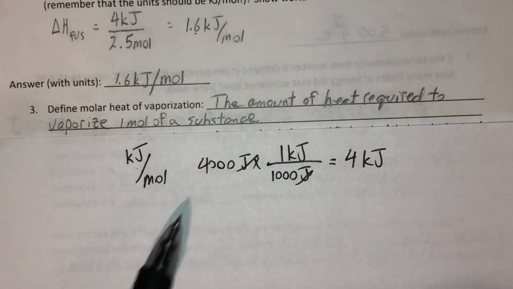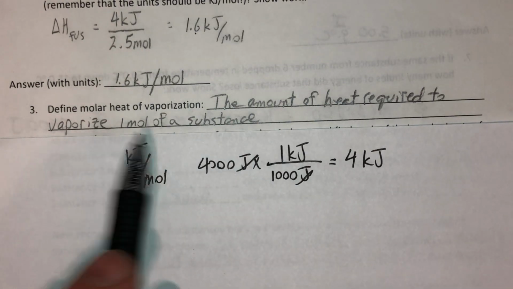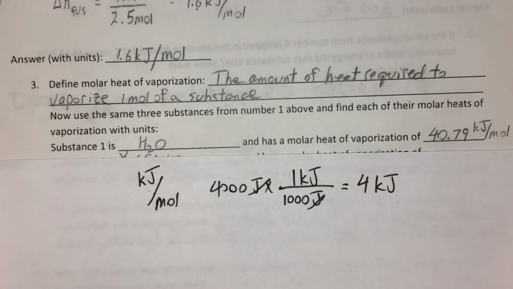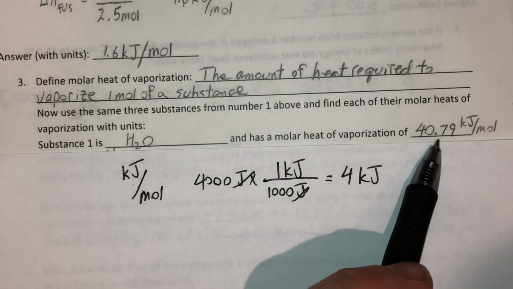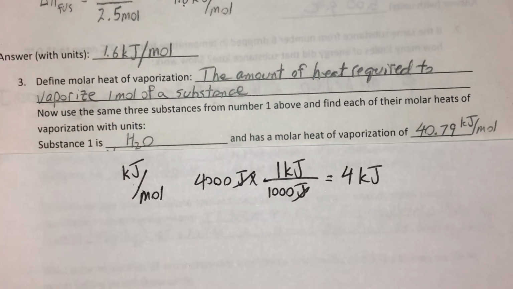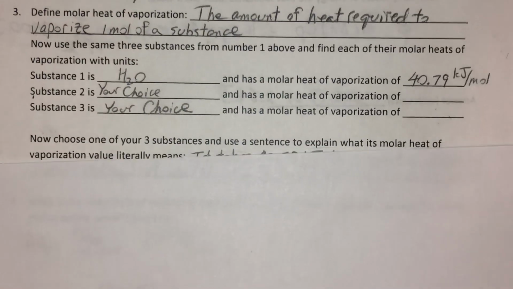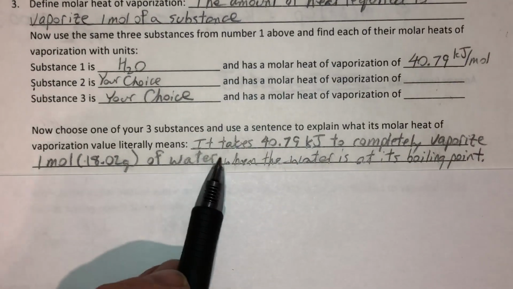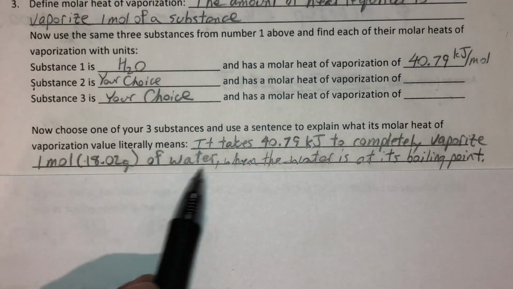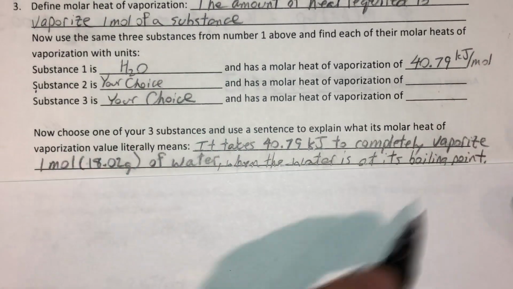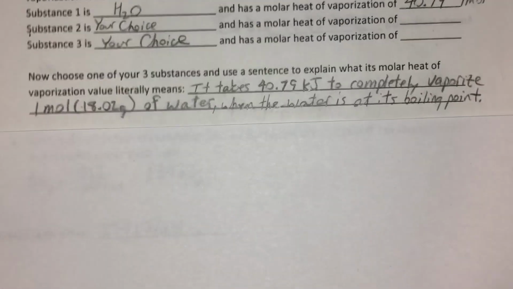Molar heat of vaporization is similar. It's still a kilojoules over moles number, except it's the amount of heat required to vaporize a mole of a substance. For water, we talked about this in class, 40.79 kilojoules to vaporize 1 mole of water. You could have come up with 2 on your own and written a sentence about one of those. It takes 40.79 kilojoules to vaporize 1 mole, or 18 grams, of water when the water is at its boiling point. Remember, it has to already be at its boiling point for this number to be true. We're not talking about the heat to get it to its boiling point.